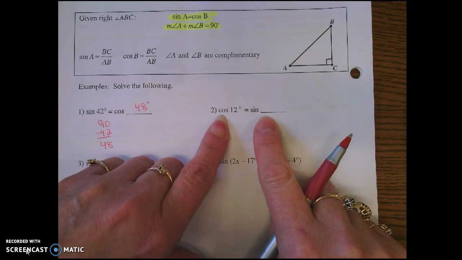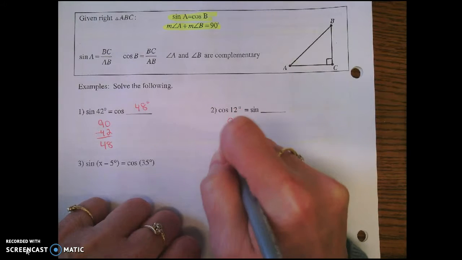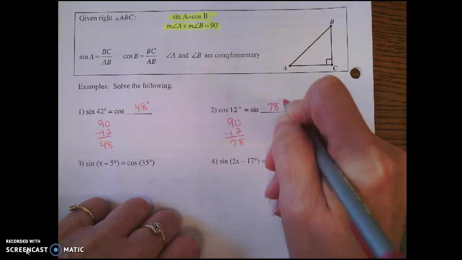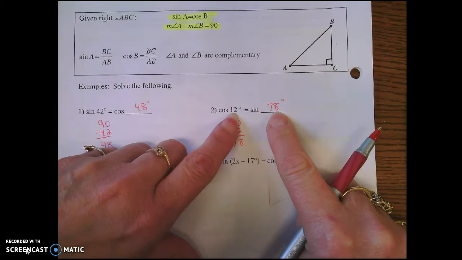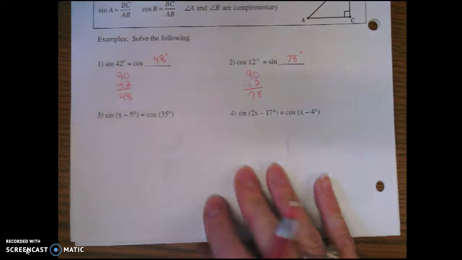Here's another one. When does the cosine of 12 degrees equal the sine of, you have to subtract 78 degrees. These numbers have to add up to 90. All right, so they can get a little bit more algebraic.